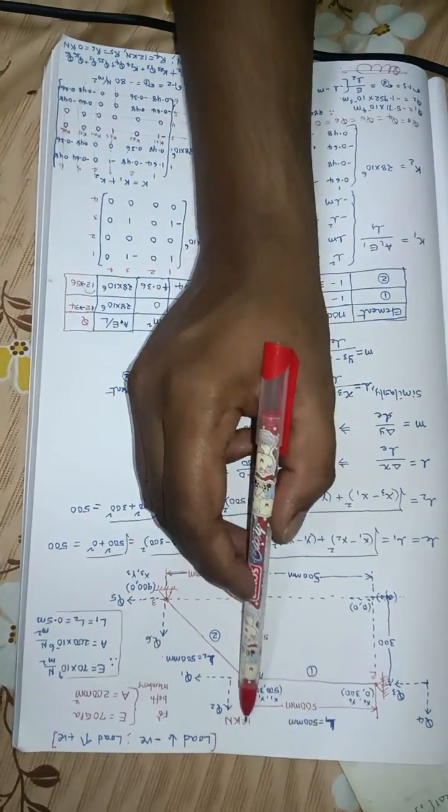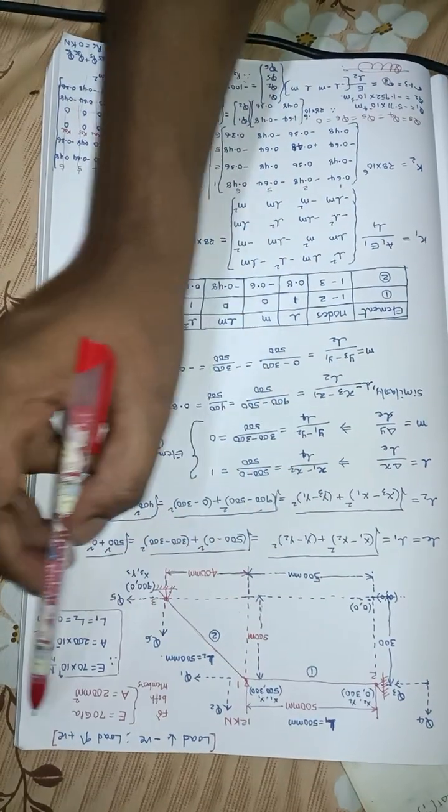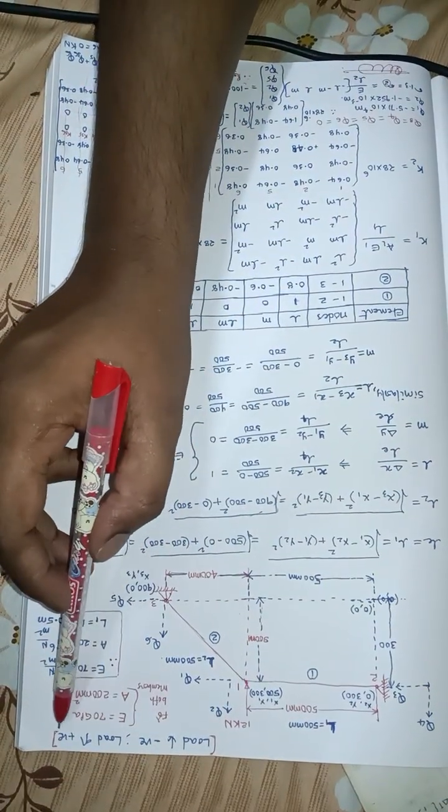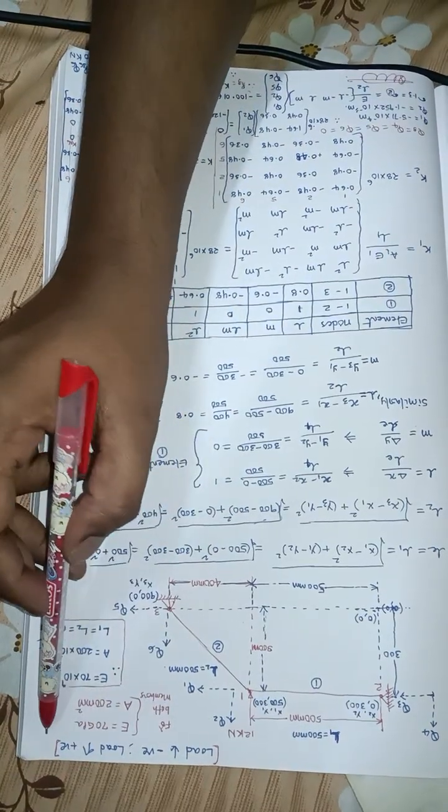Here the load is acting in the downward direction. That indicates the negative direction. If it is upward, you can take the positive direction. So for downward, you take negative; for upward, you take the positive direction.